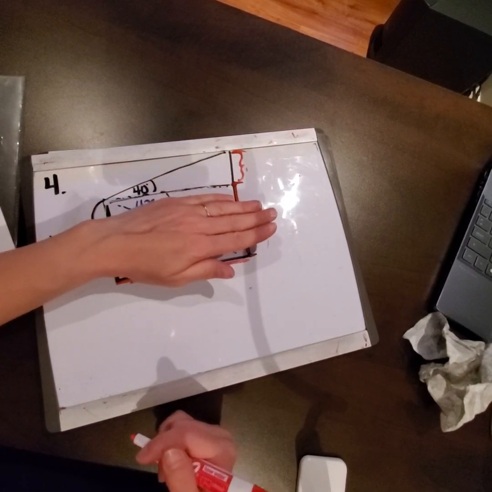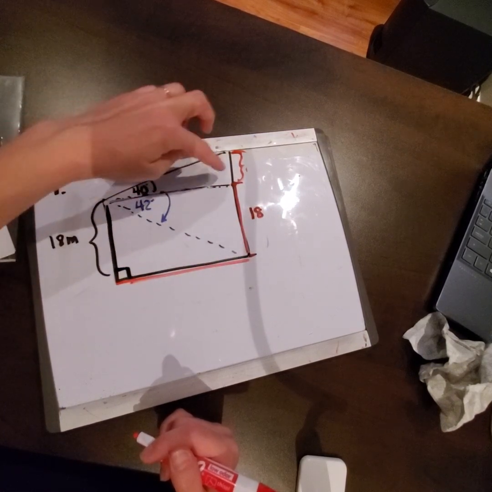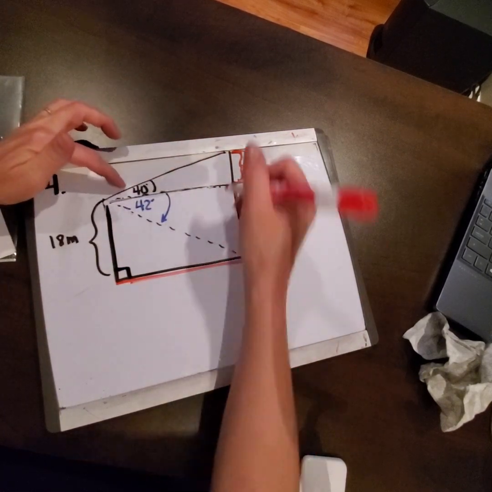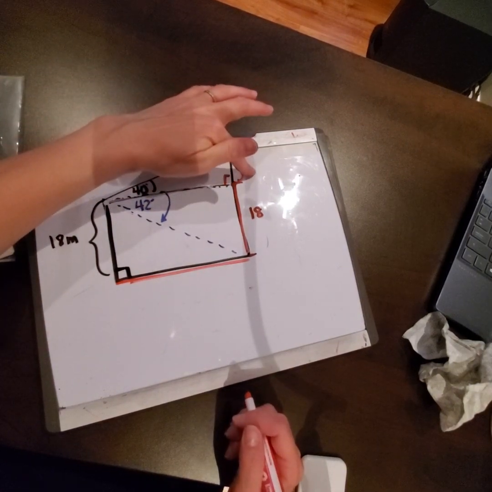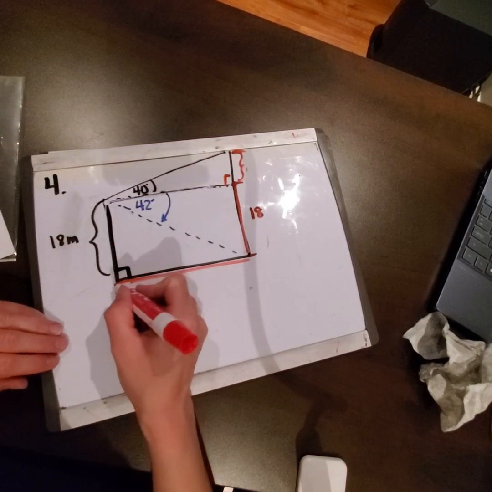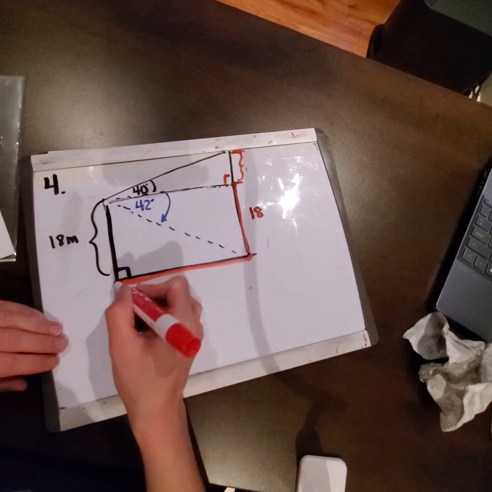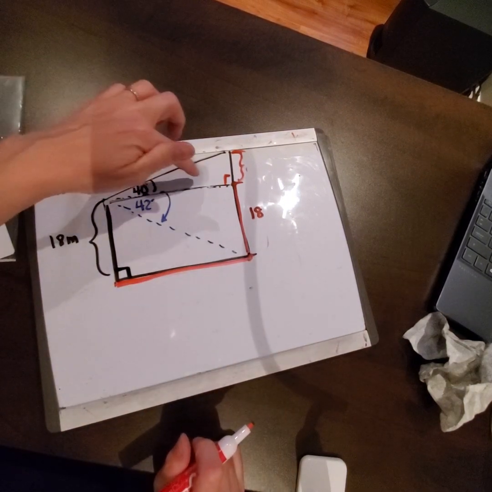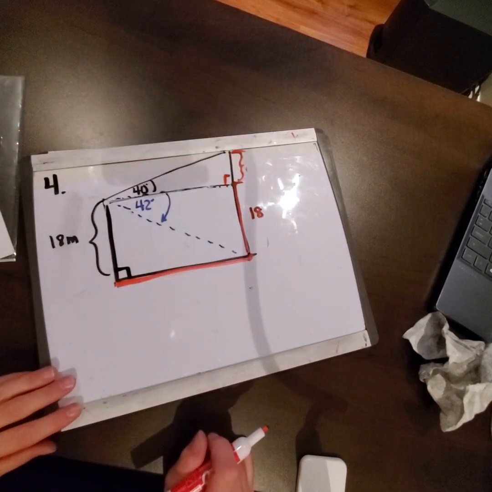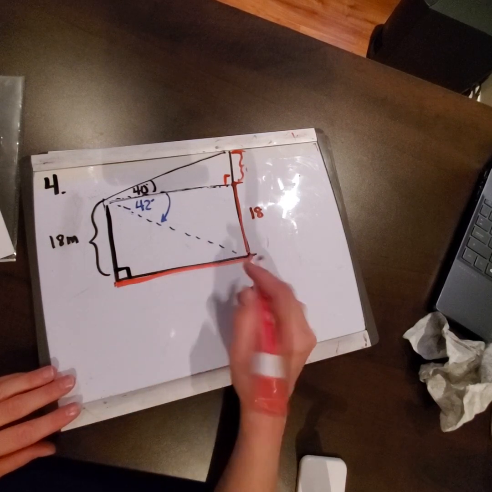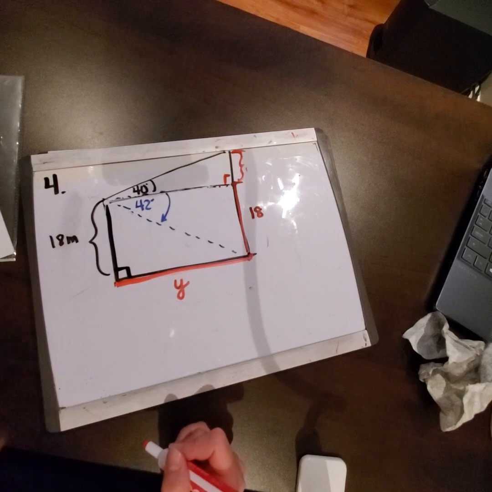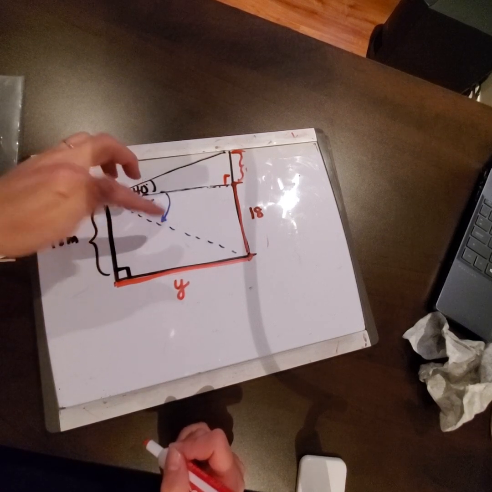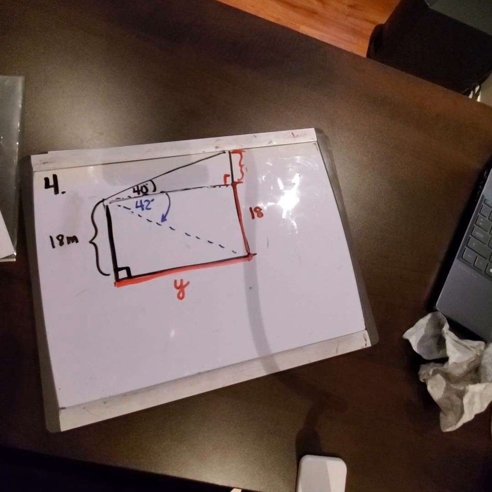If I were to remove the bottom half of this diagram and I only had this top right triangle with the 40 degrees, that's not enough for me to figure out that missing side. So I'm going to solve for the width, or the distance between the two buildings, and then use that to figure out this small chunk here. This is what I'm solving for, so I'm going to call this Y. Now, let's go ahead and finish labeling this triangle.